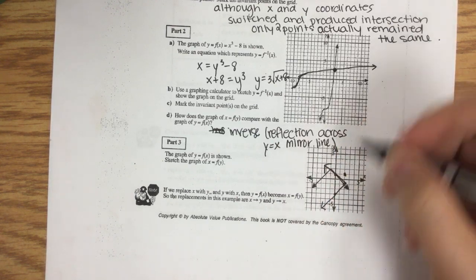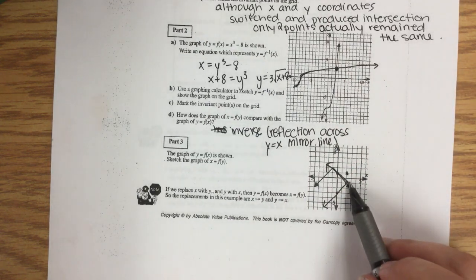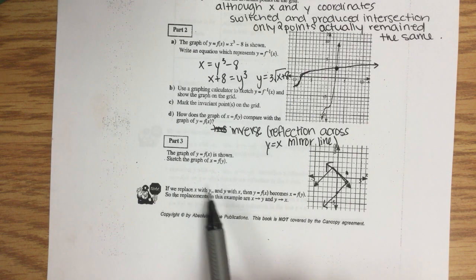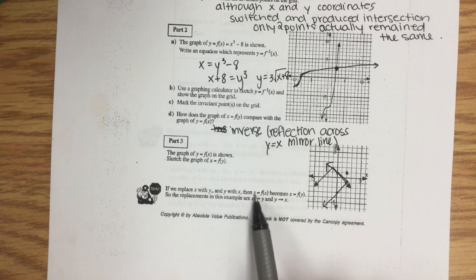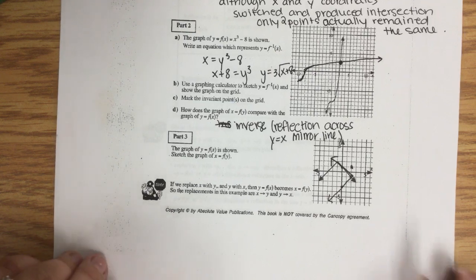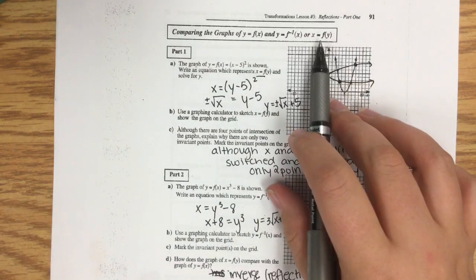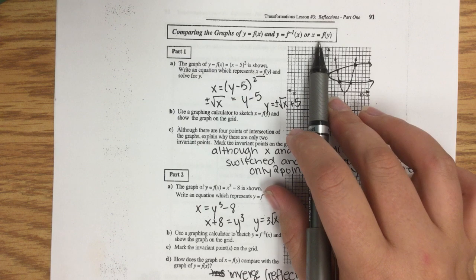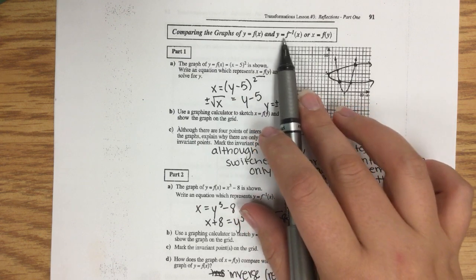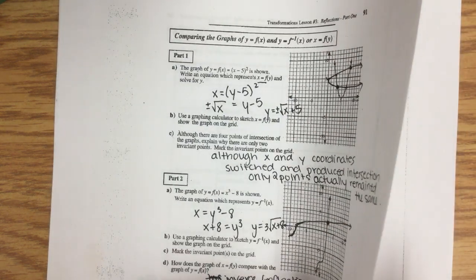Okay, so it's overlapping a little bit with my graph, but it should be starting here at the corner, then going up towards the top of the page and down towards the bottom of the page. If we replace x with y or y with x, then y equals f of x becomes x equals f of y, and this replacement, x to y or y to x, results in the inverse. This is for when it's a relation, that x equals f of y notation. f⁻¹(x), we read that as f inverse x, for when it is a function.